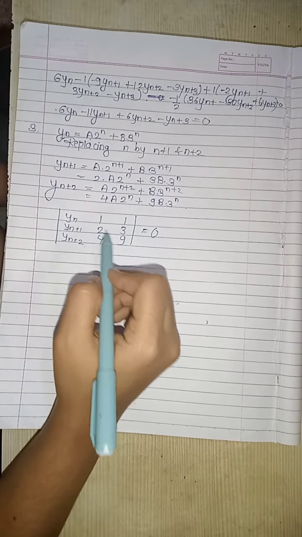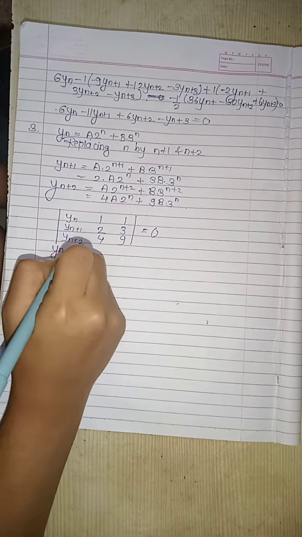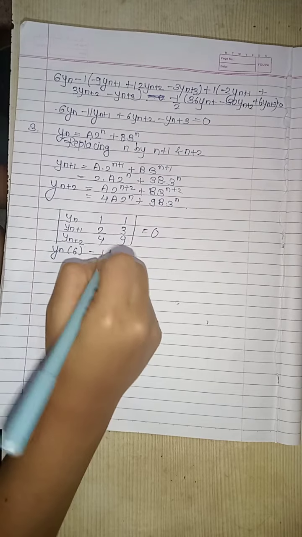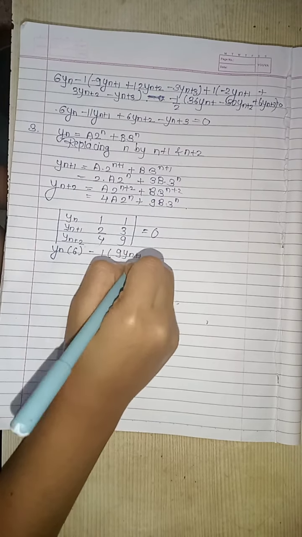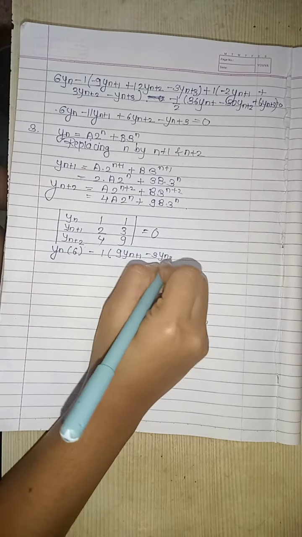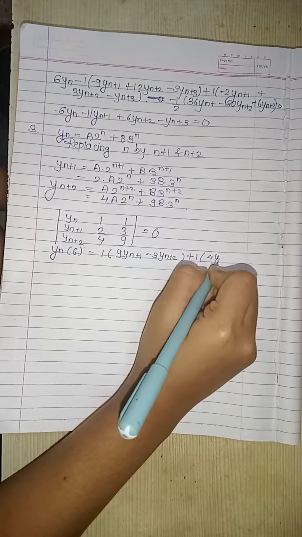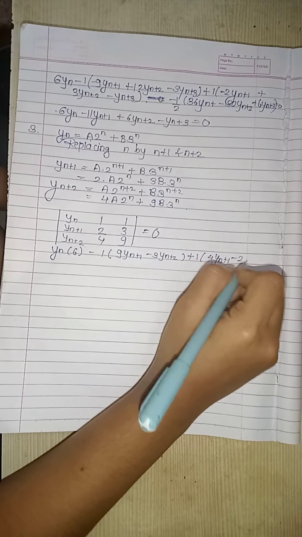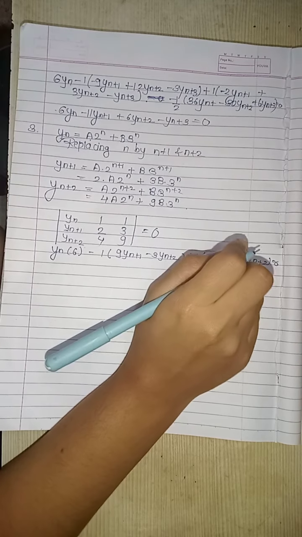So 18 minus 12, 6. So y into 6 minus 1 into 9yn+1 minus 3yn+2 plus 1 into 4yn+1 minus 2yn+2, which is equal to 0.